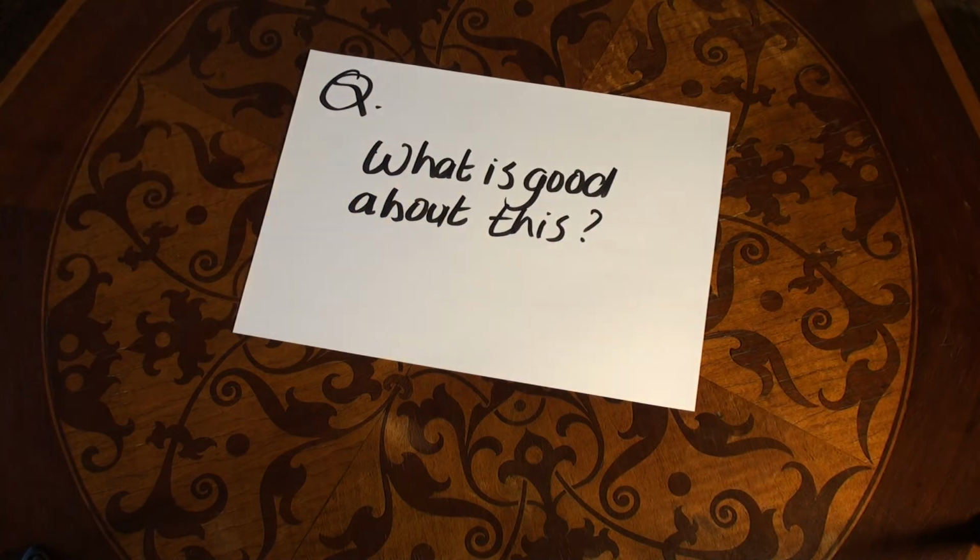What is good about this model that you think you work at? What works well? What are you achieving together? What are the successes of that team?